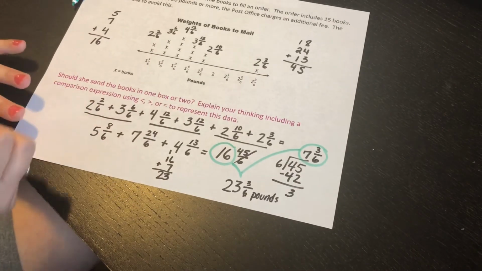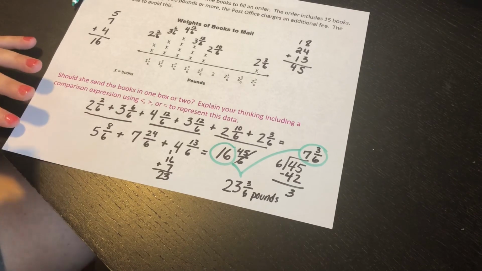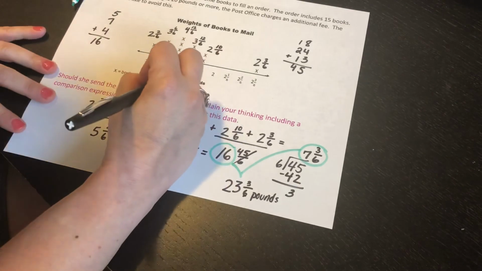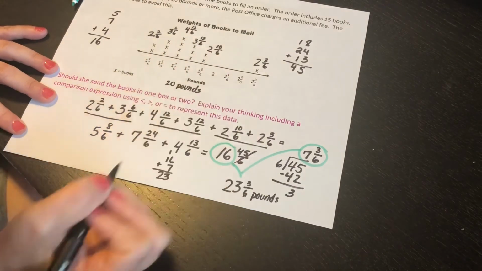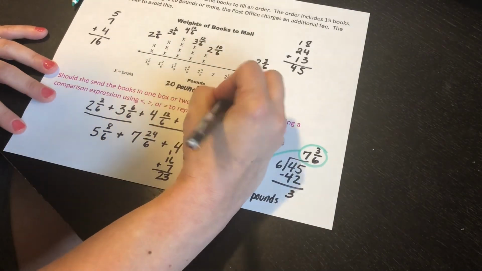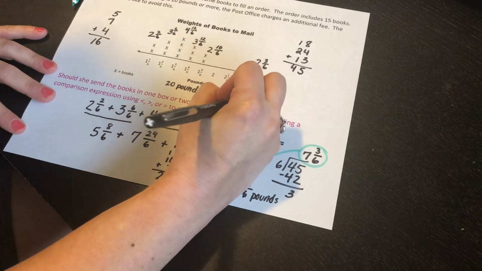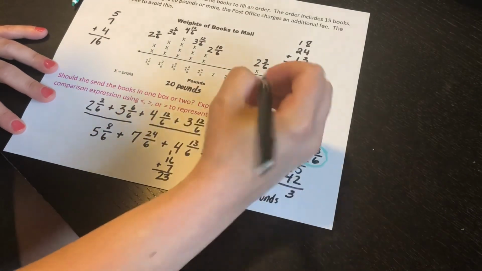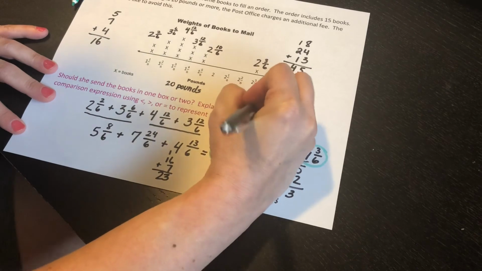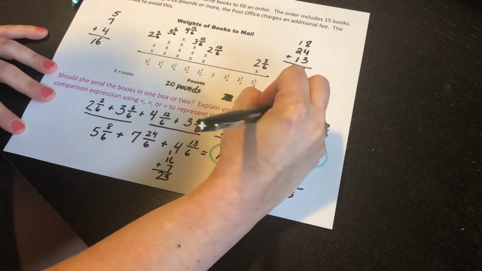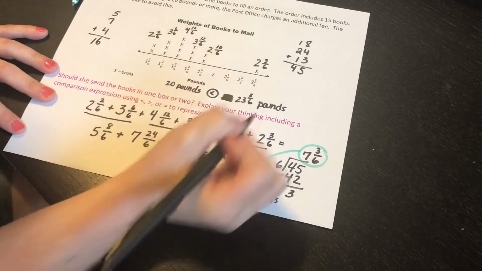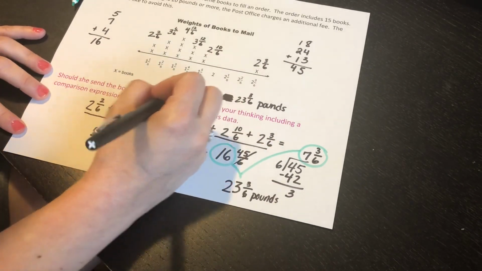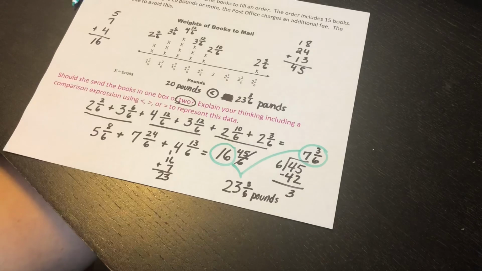So we have to go back to our question. Should she send the books in 1 box or 2? Well, 20 pounds is when the extra fee is applied to the weight of the box, and her weights add up to 23 and 3/6 pounds. So her books would weigh too much. So that means she should have 2 boxes to avoid the extra fee that she does not want to pay.